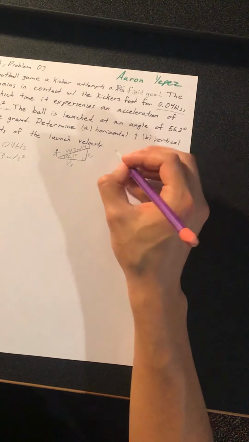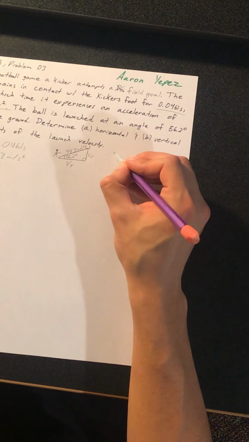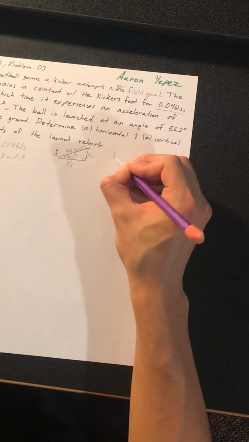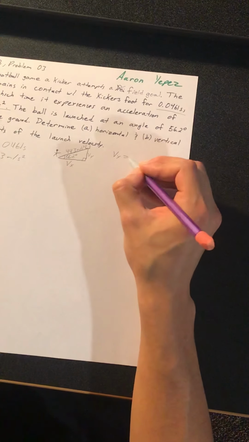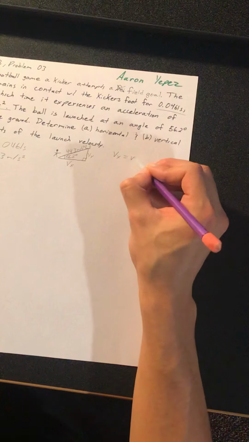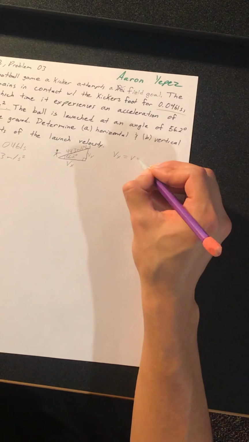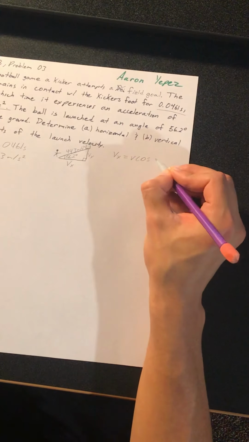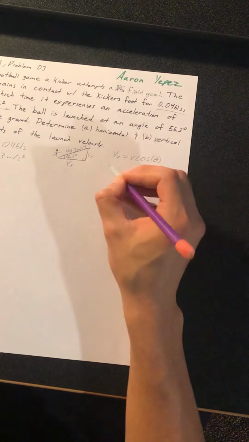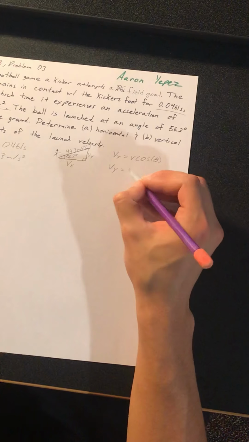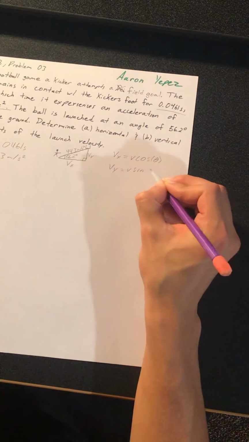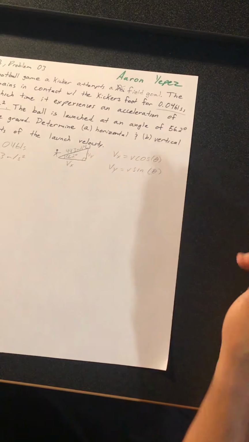And to do that, we're going to have to use cosine and sine. We're going to use velocity in the x direction is equal to velocity cosine theta, and for velocity in the y direction, we're going to use velocity sine theta.